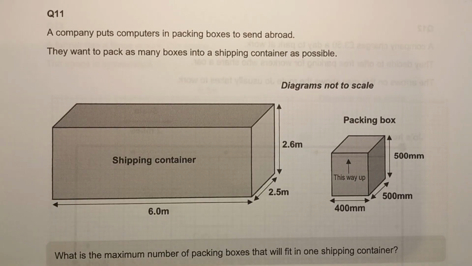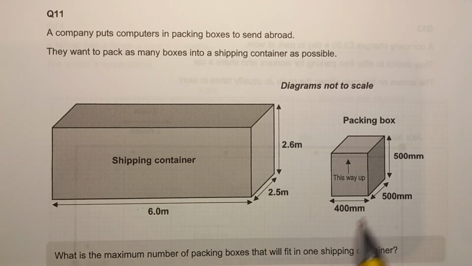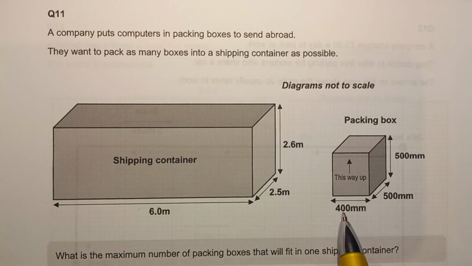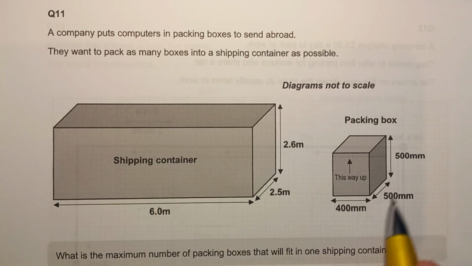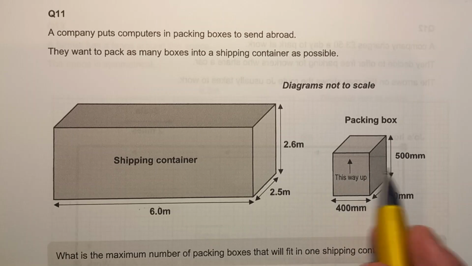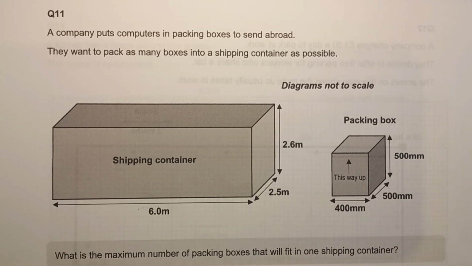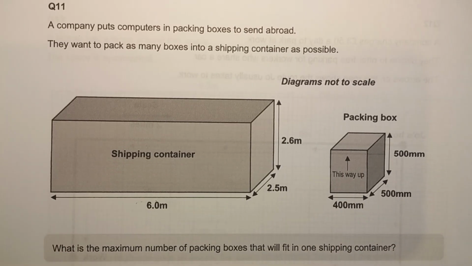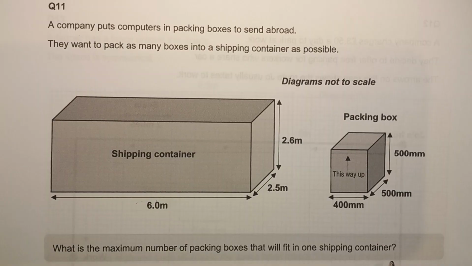Question 11. A company puts computers in packing boxes to send abroad. They want to pack as many boxes into a shipping container as possible. So here's our big shipping container. We've got the measurements here in meters. And here's the packing boxes, and these measurements are all in millimeters. And it says this way up, so we can't rotate this, it's got to be this way round. What is the maximum number of packing boxes that will fit in one shipping container?